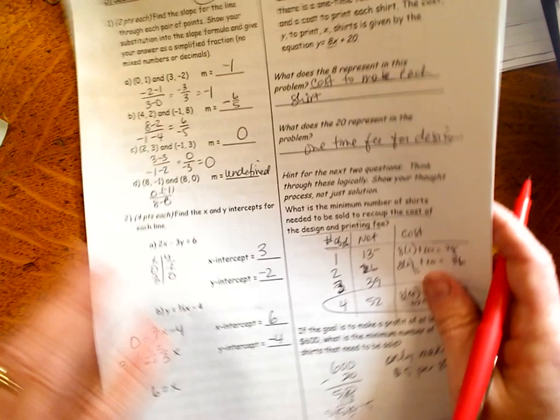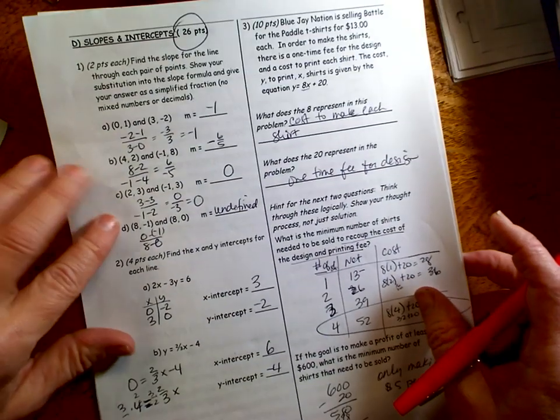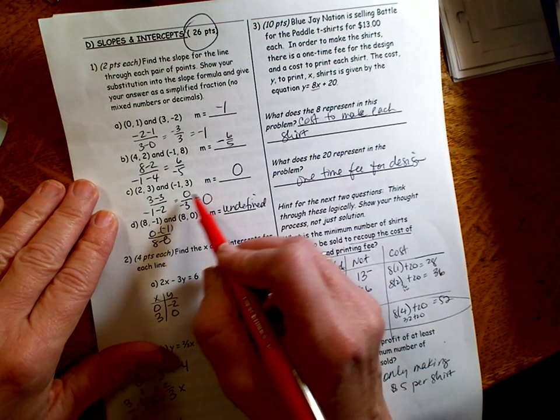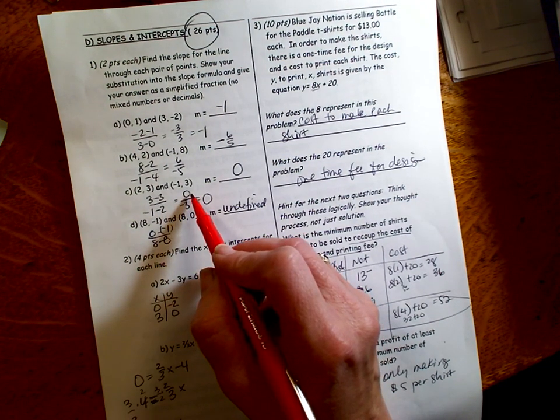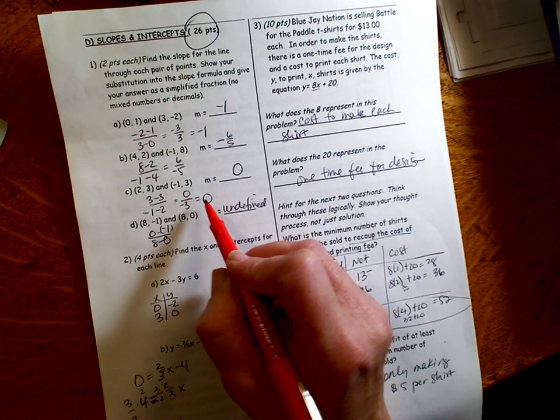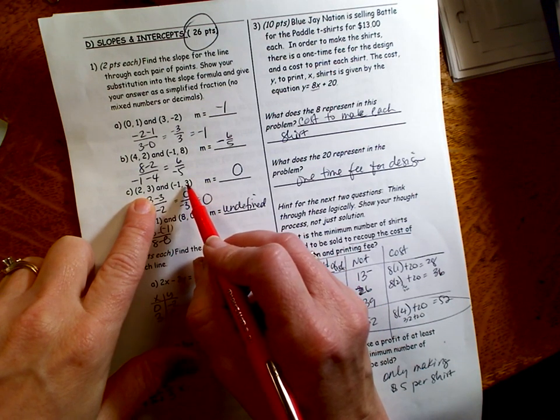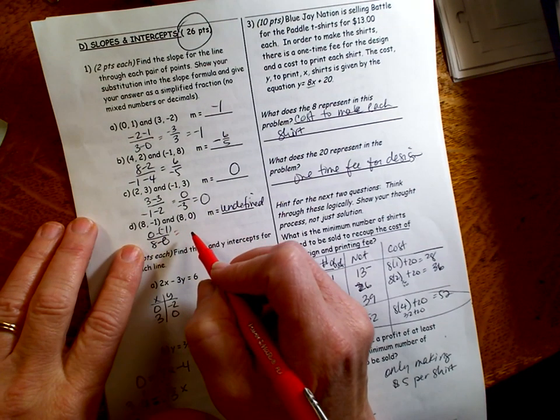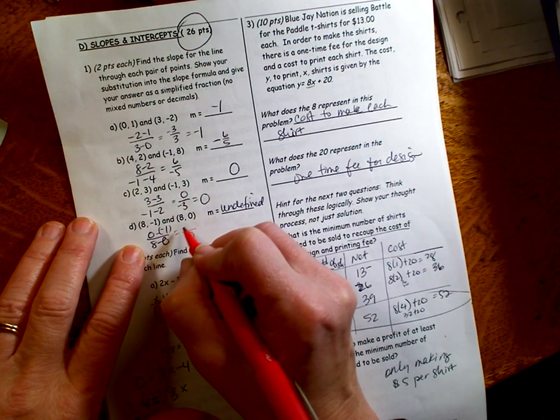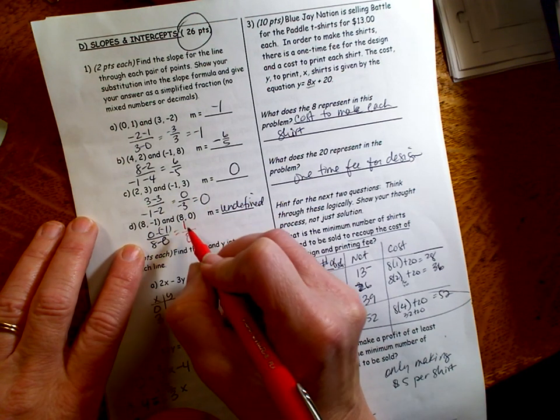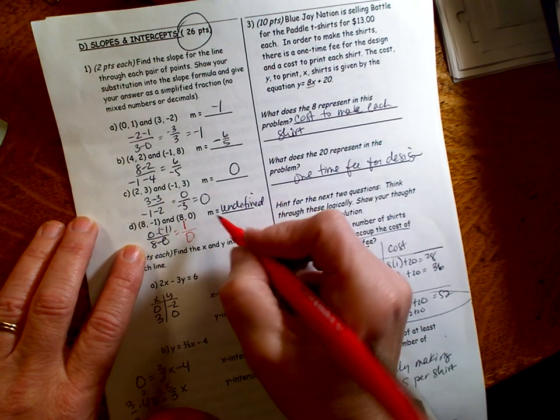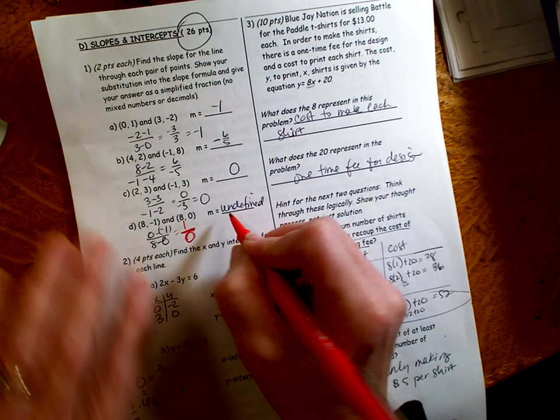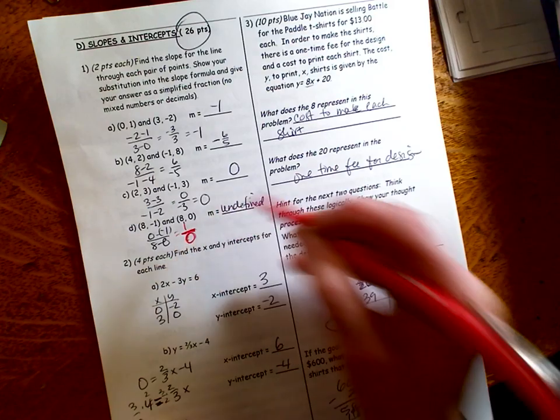All right, this page is slopes and intercepts. Here are the two most frequently missed problems, these two. You need to simplify this. If zero is in the numerator, that's 0. It's a 0 slope. The y's are the same, so that's going to be a 0 slope. Now here, this is going to be undefined. When you have 0 in the denominator, it's undefined. So when 0 is under the fraction bar, it's undefined. Some of you switched it, and some of you just didn't simplify it all the way.